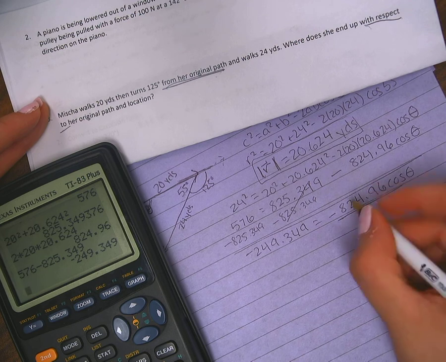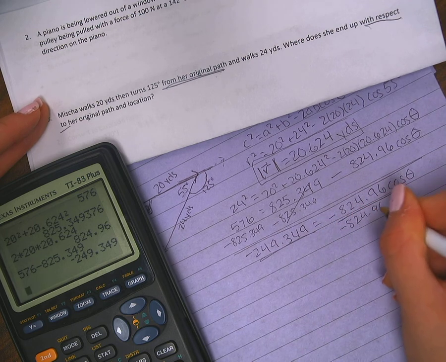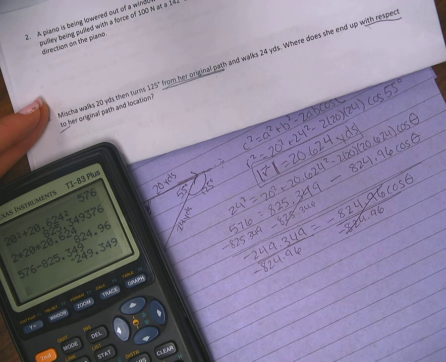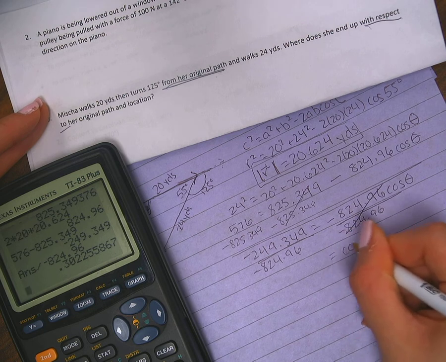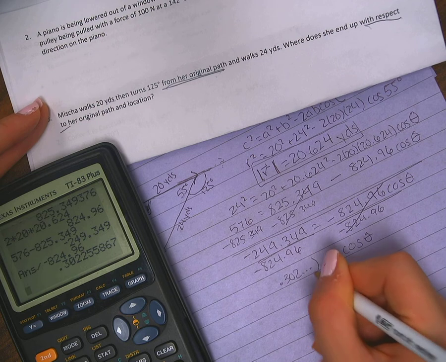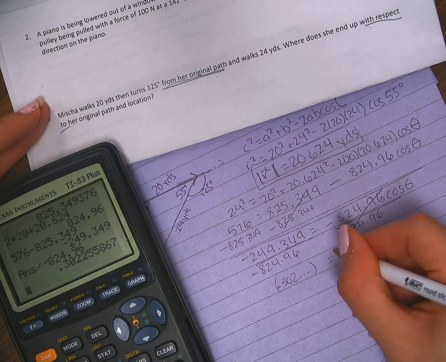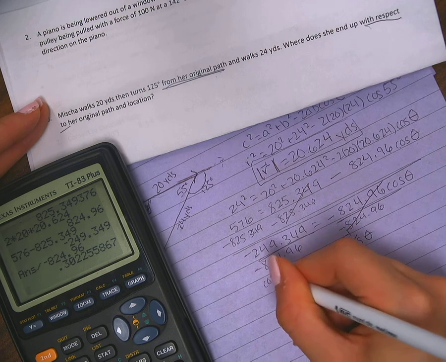Which means I need to divide by the 824 to cancel that out. So I divide on the other side. So I've already got that answer in there, so just dividing by negative 824.96. And that will give me cosine theta is approximately 0.302 and so on. And so then to find theta, I have to cancel out cosine, so I do inverse cosine and then inverse cosine over here.